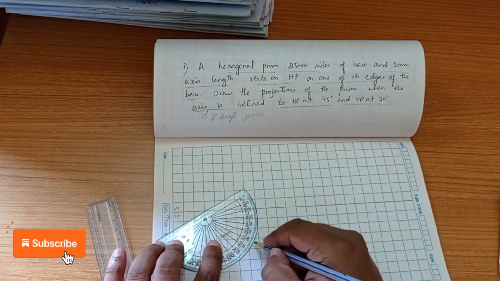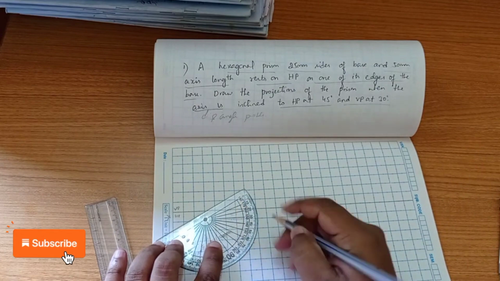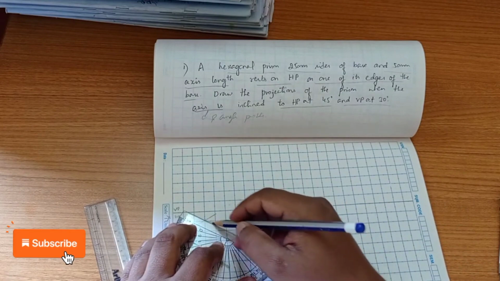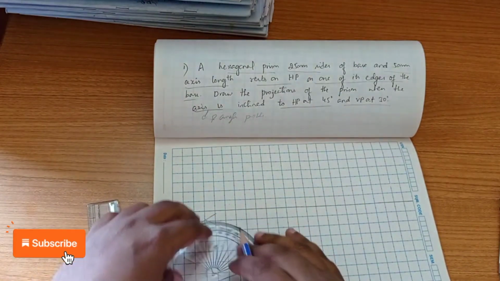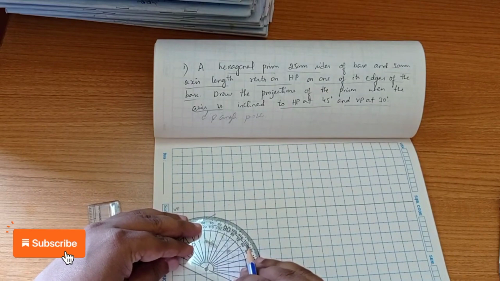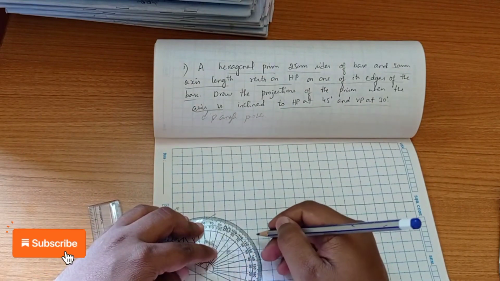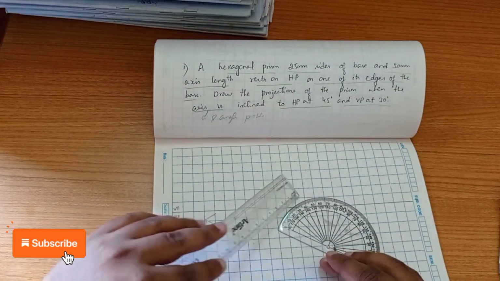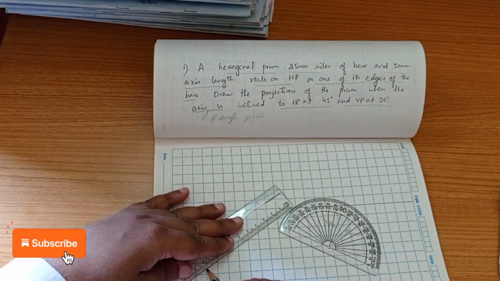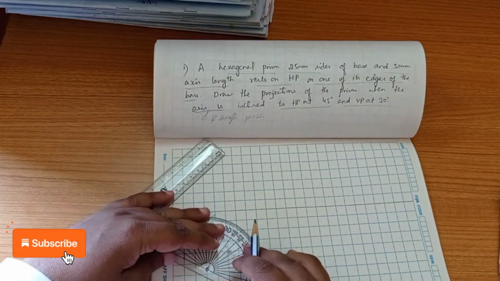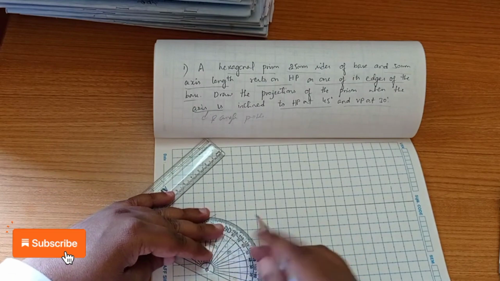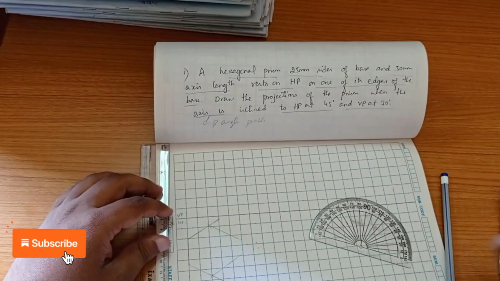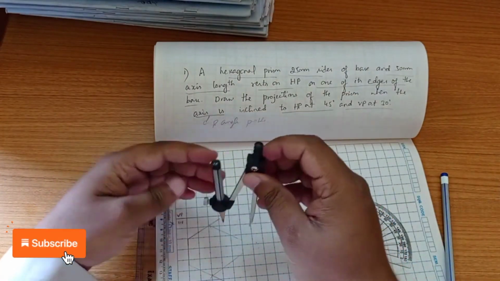Mark for again 60 degree. Okay. So here also mark for 60 degree. So here also we have to cut 25, already we have cut it.